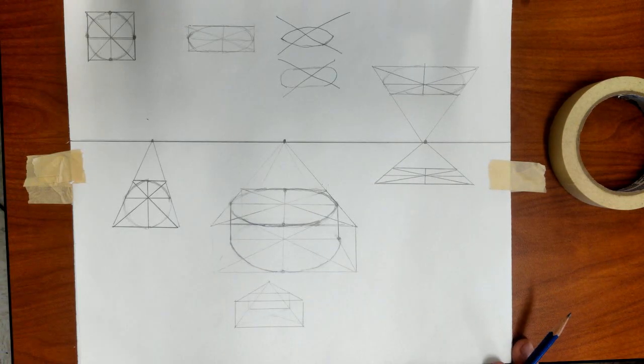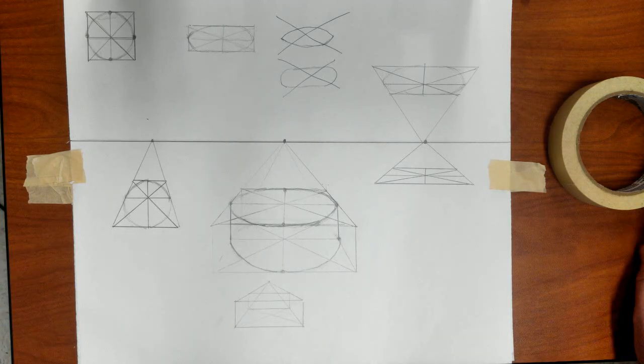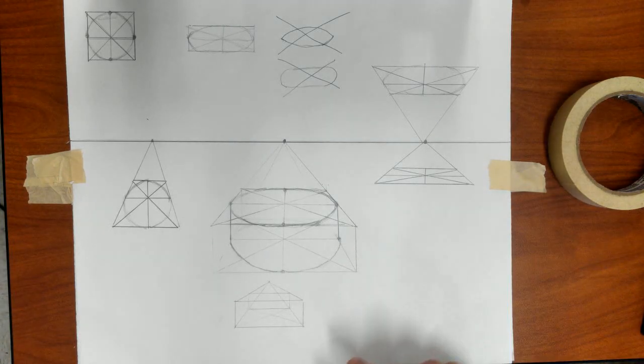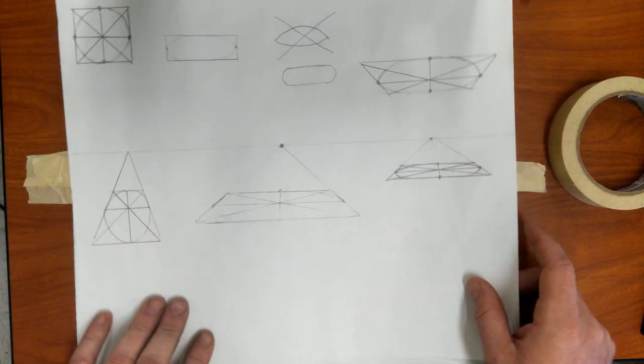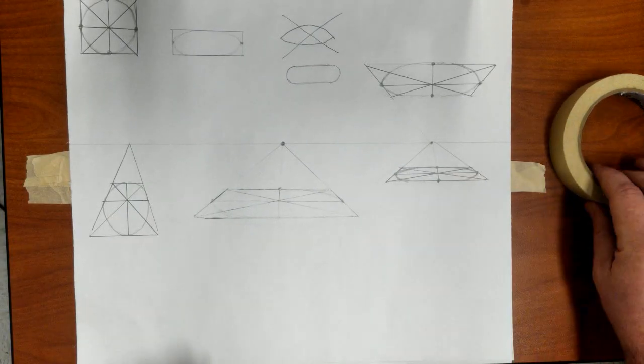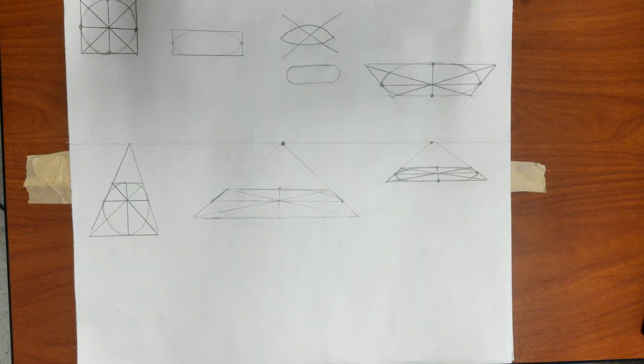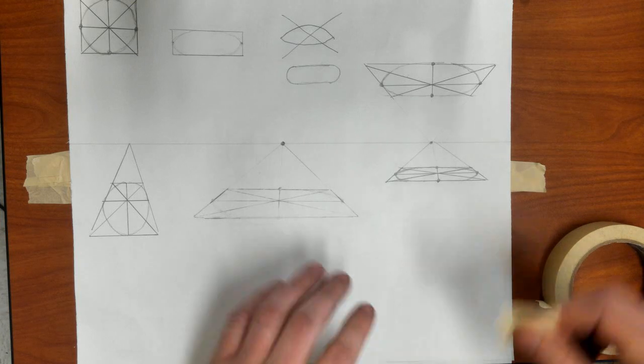And so I'm going to flip my paper over. If you have this sheet of paper from last week, you can use that. If you need to start fresh or get a new piece of paper, there are some pieces of paper on the back table.